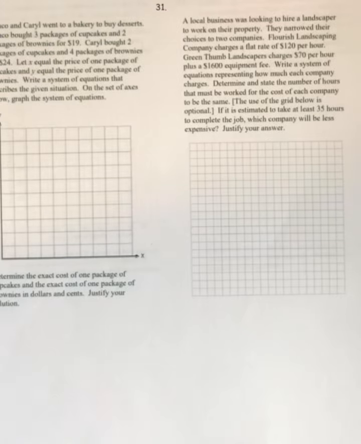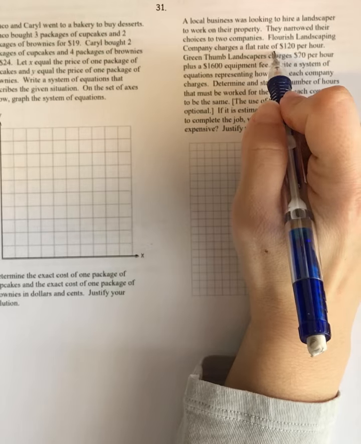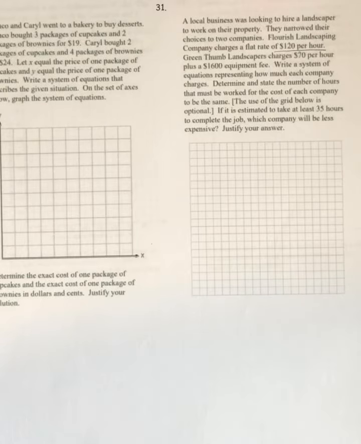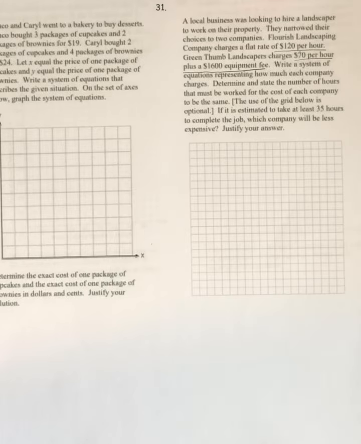Number 31. A local business was looking to hire a landscaper to work on their property. They narrowed their choices to 2 companies. Flourish Landscaping charges a flat rate of $120 per hour. Green Thumb charges $70 per hour plus $1,600 equipment fee. Write a system of equations representing how much each company charges. Determine and state the number of hours that must be worked for the cost of each company to be the same. The use of the grid below is optional. If it is estimated to take 35 hours to complete the job, which company will be less expensive?